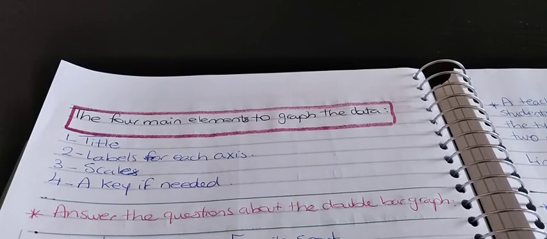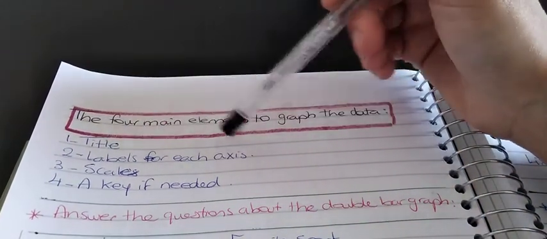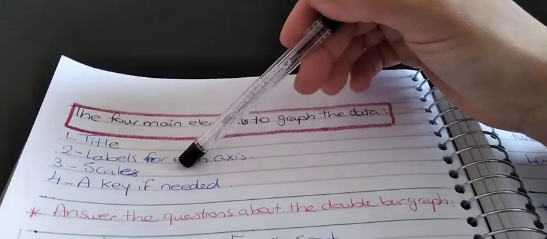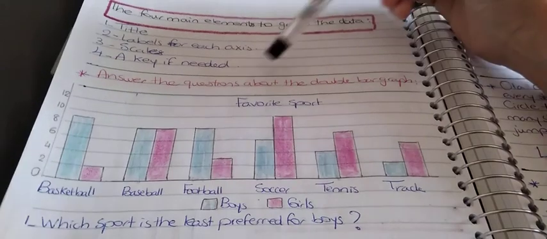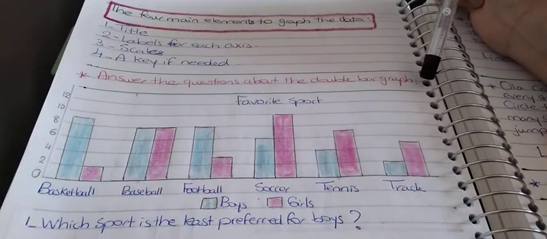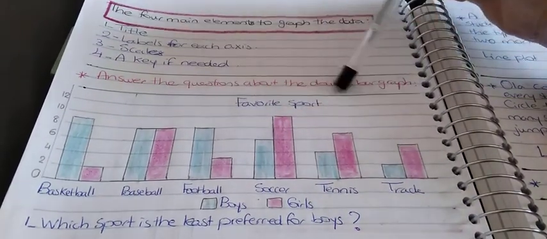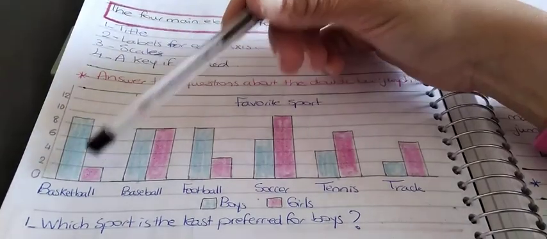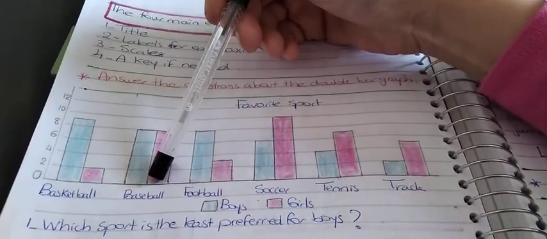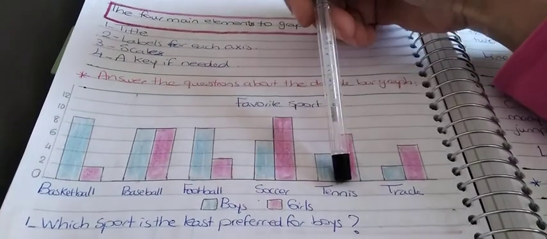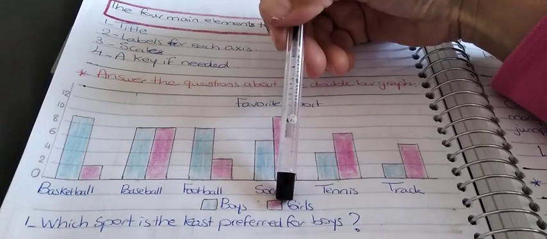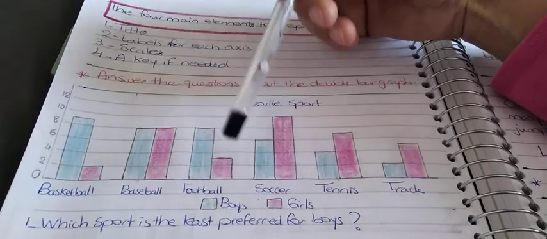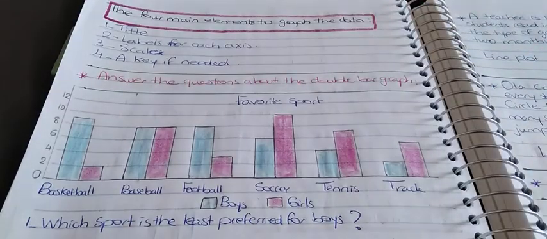The four main elements to graph the data are the title, the labels for each axis, the scale, and a key if needed. Now answer the questions about this double bar graph. Here we have the title is favorite sport, and then we have basketball, baseball, football, soccer, tennis, track. Okay, and the blue is for the boys and the pink for the girls. Okay, so let's answer the questions.